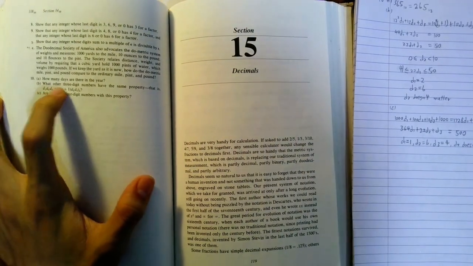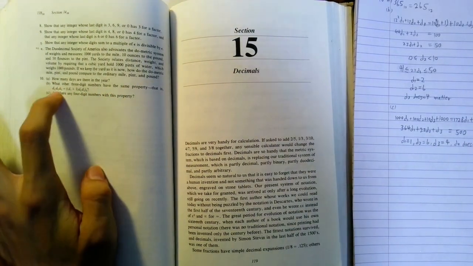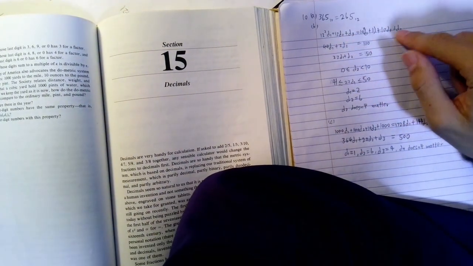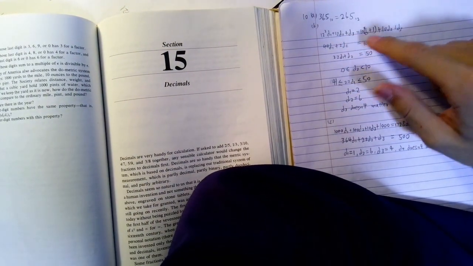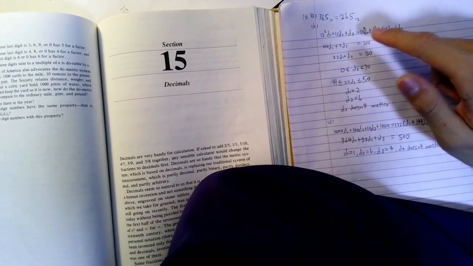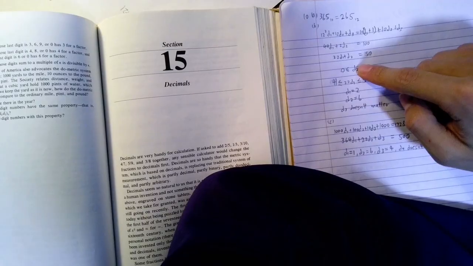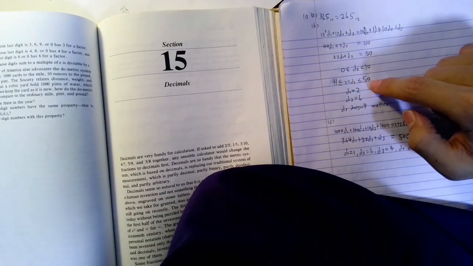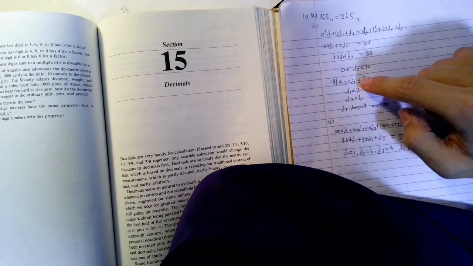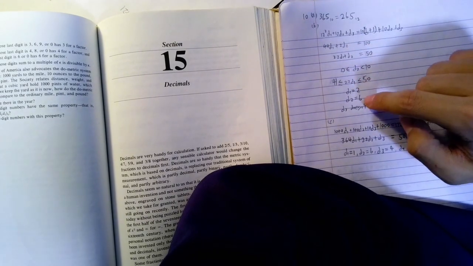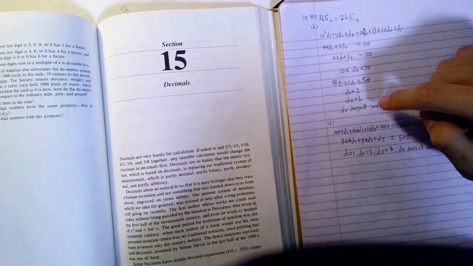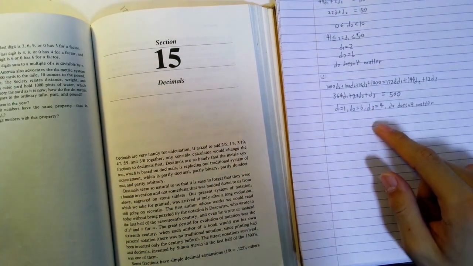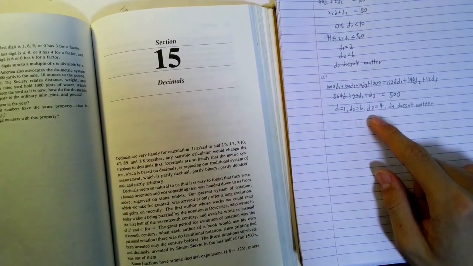So part B, what other 3-digit number has the property of this? We're going to write it in a form like this. We cancel out a bunch of terms and then we get this. Since we know that each digit has a range, we can use it to find the first digit. The first digit equals 2, and we find that the second digit equals 6, and the last digit doesn't matter.